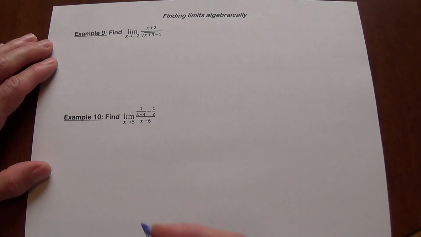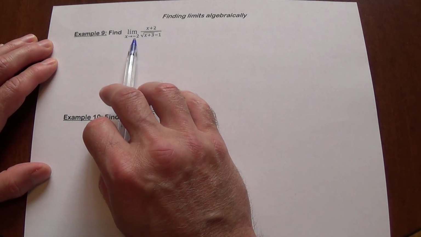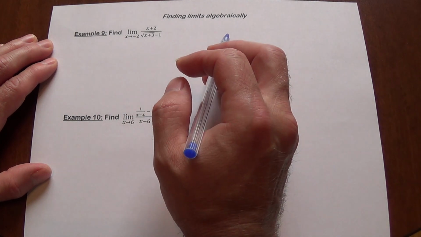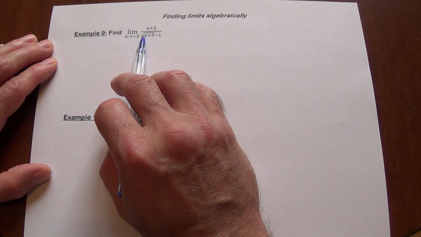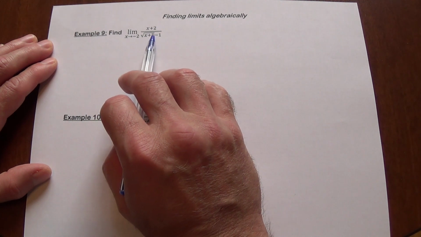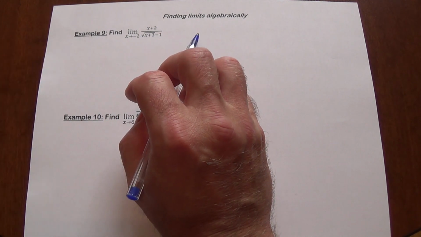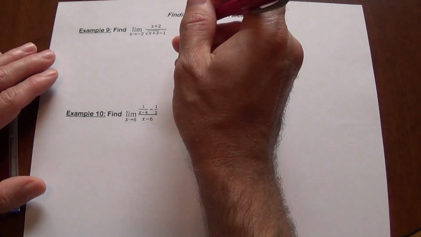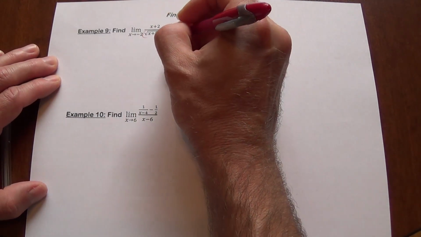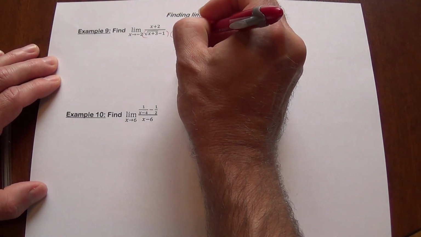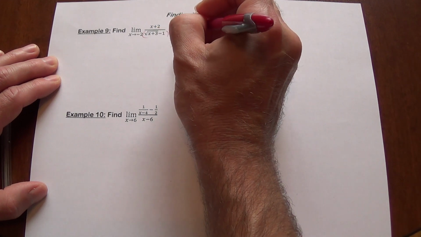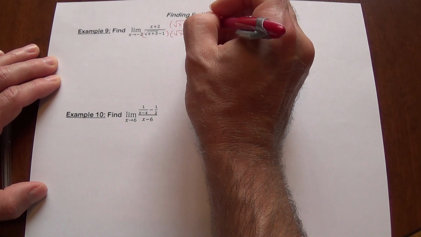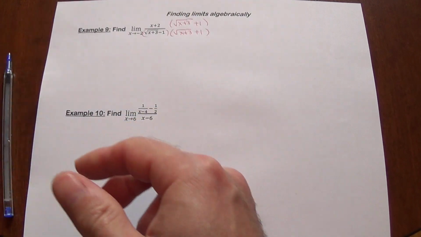Example 9, I'm not going to check this. This is 0 divided by 0. So we're going to go straight to rationalizing. Look at this expression on the bottom, square root of x plus 3 minus 1. So I'm going to multiply the top and the bottom by square root of x plus 3 plus 1. Again, what I'm trying to do is get a difference of two squares.